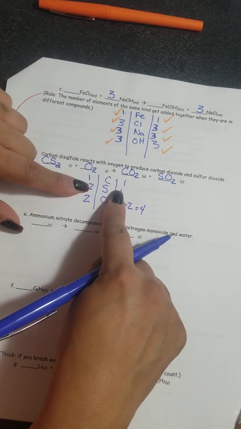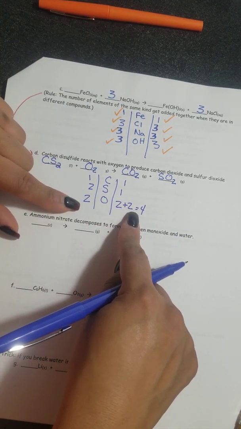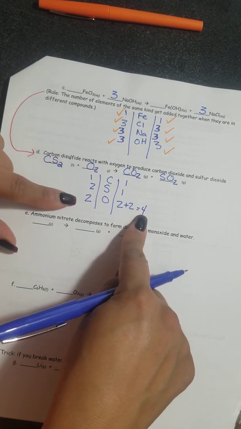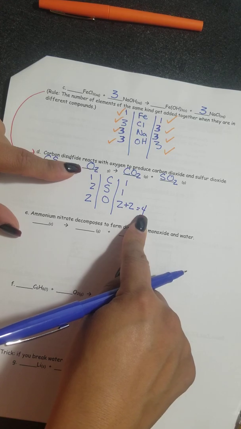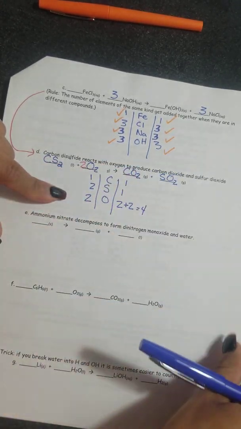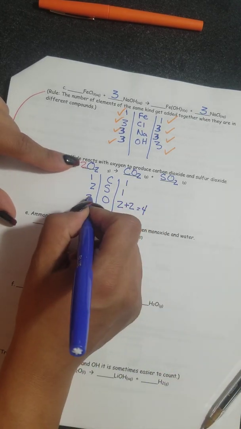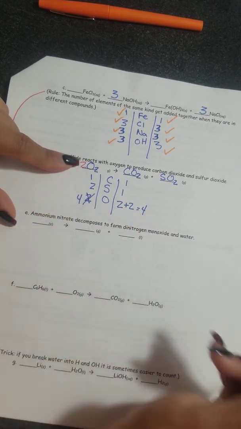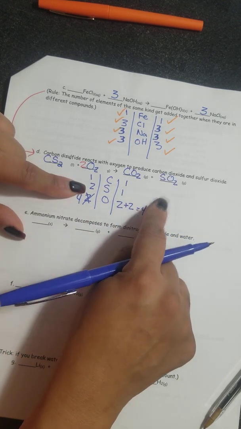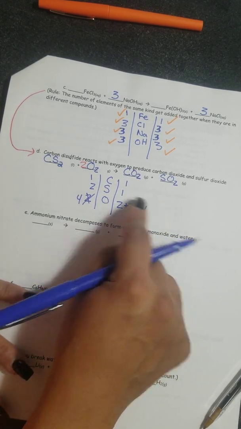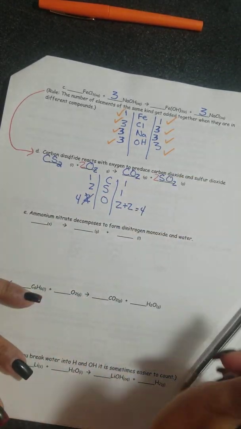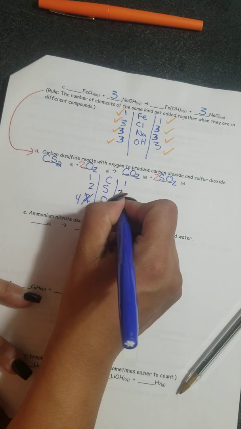Am I balanced? My sulfur and my oxygens are not balanced. I need more oxygen on this side. I actually need 4, and I have 2. So 2 times something is 4: 2 times 2. Let's write that in and multiply. 2 times 2 is 4. The oxygens and carbons are okay, but my sulfurs are not. On this side, I need more sulfur, so let's write a 2 and remultiply. 2 times 1 is 2.